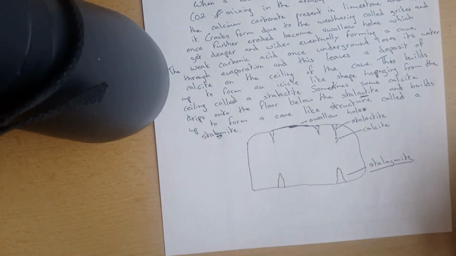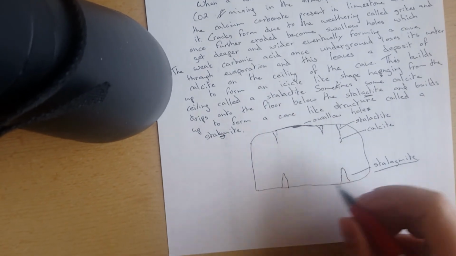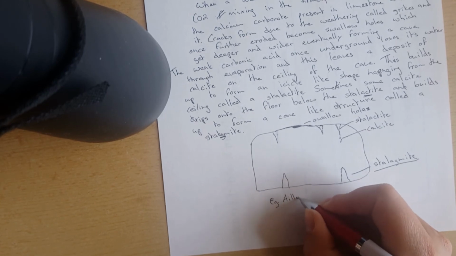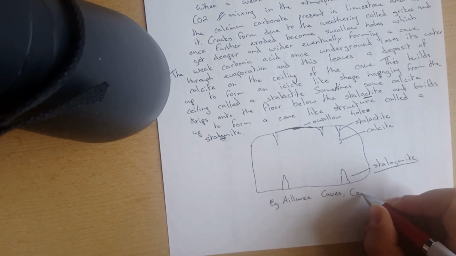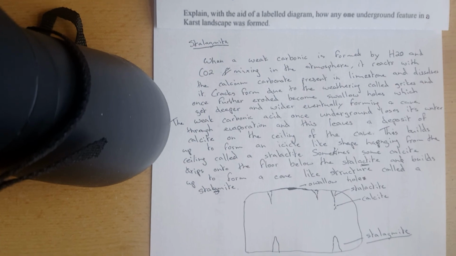Okay, so that's our diagram there, and we're just going to give an example of where you can find a stalactite, which would be in the Aillwee Caves in County Clare. Yeah, so that's our long question complete on a karst landscape.